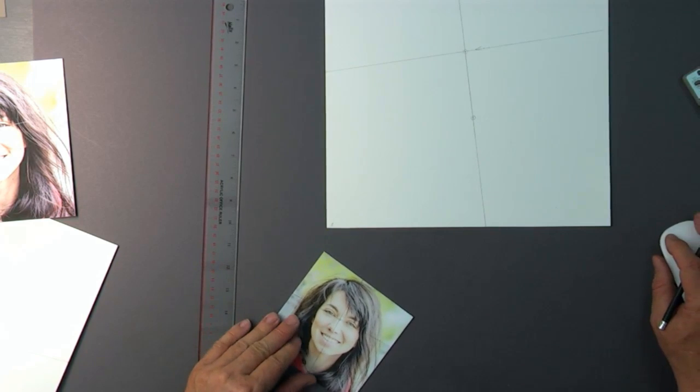Now I hope I can remember to put this back. I get so involved in demonstrating something that I keep forgetting.